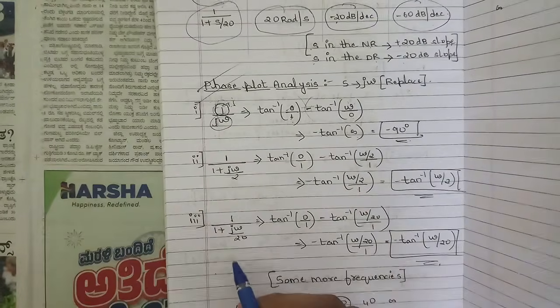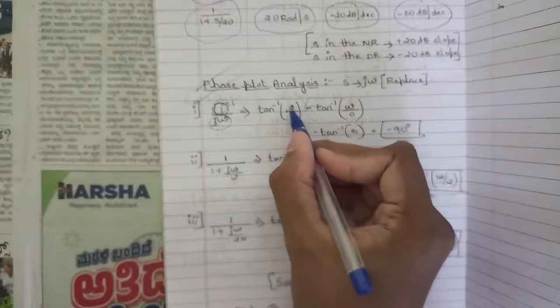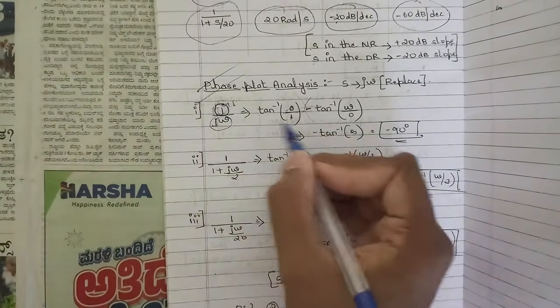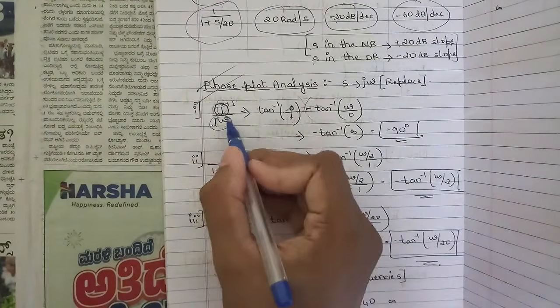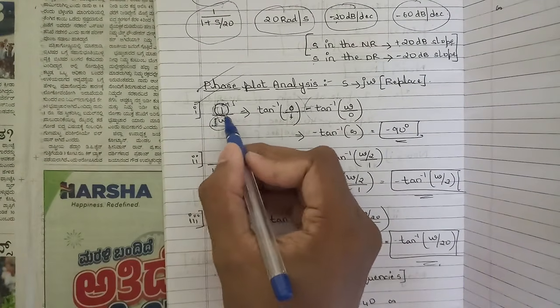For all this we should be doing the same thing. So here, if we consider the numerator, we don't have any imaginary term, so it is 0 divided by the real part which is 1, minus tan inverse of, in the denominator the imaginary part is j omega, the coefficient of j, that is omega.